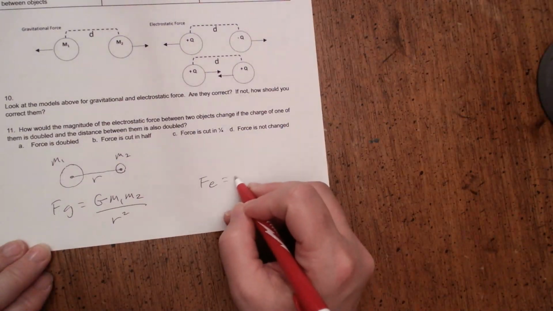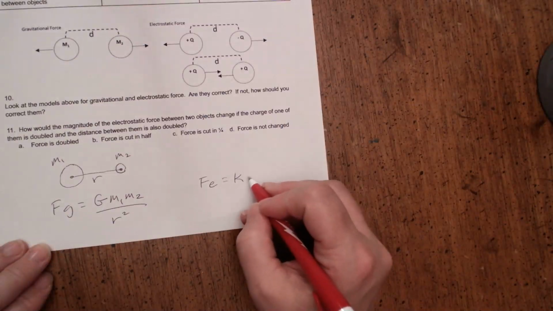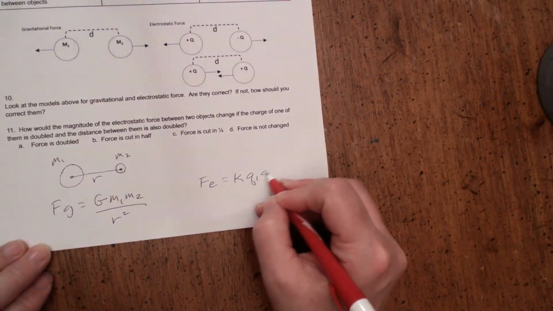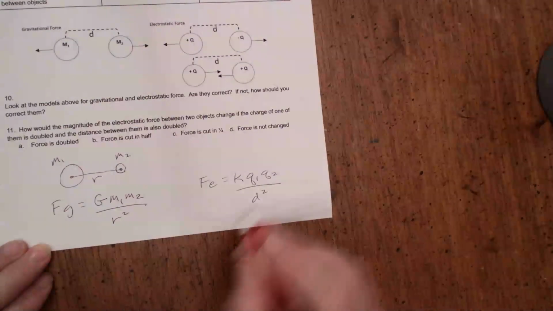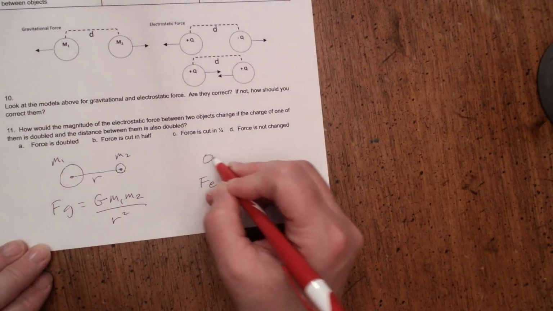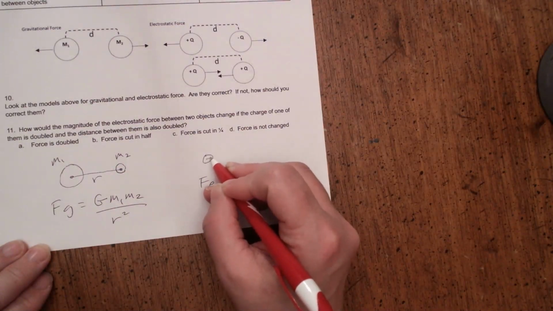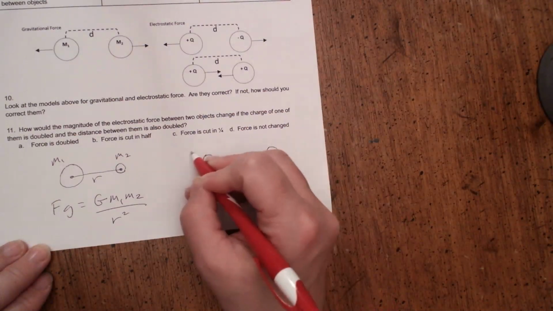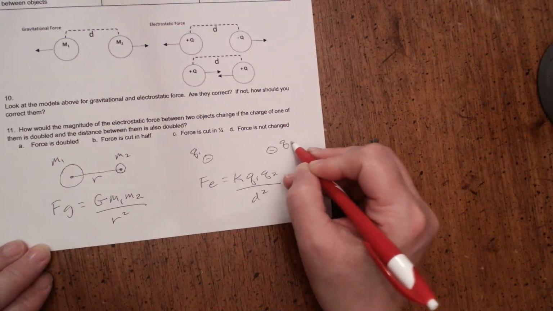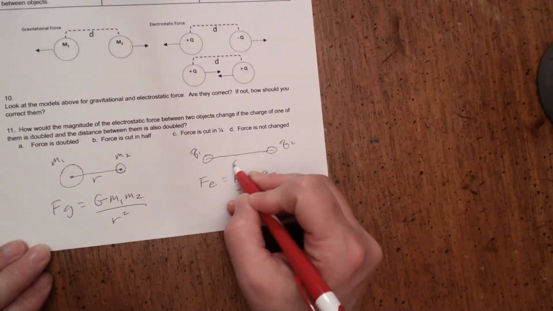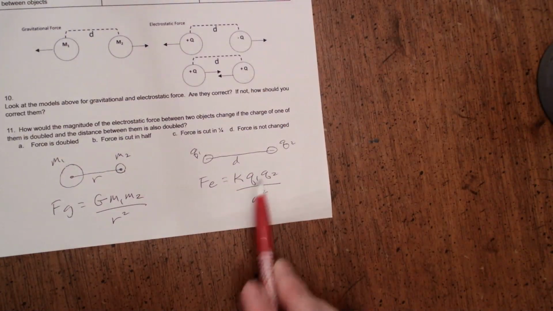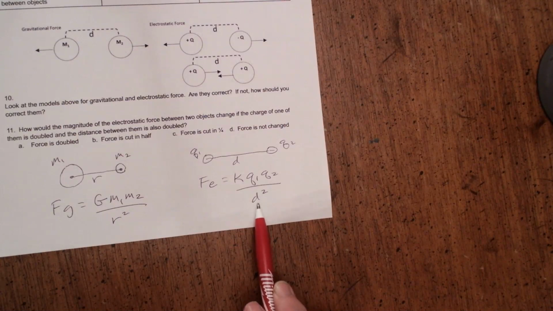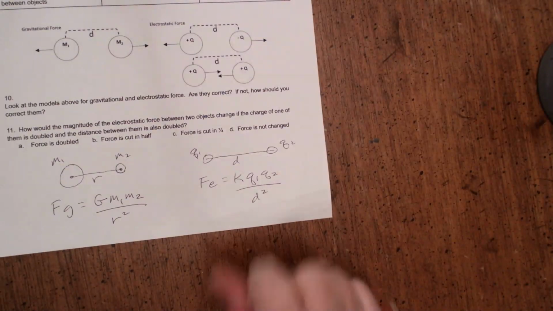So electrostatic force has a different constant called K, times the first charge and second charge divided by, again, the distance between them squared. So let's say we've got two charges here. Q1 is this value, Q2 is this value, and then we've got a distance between them. So again, force is directly related to the value of the charges, and inverse square related to the distance between them.